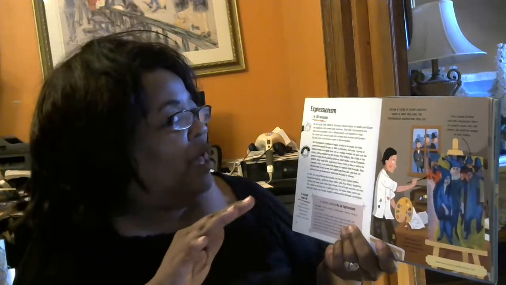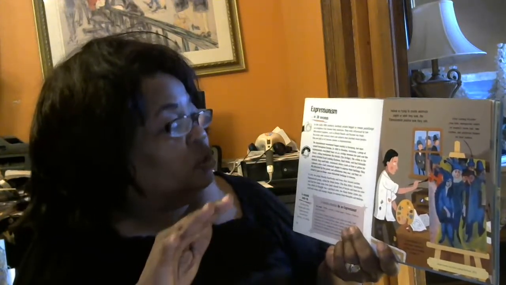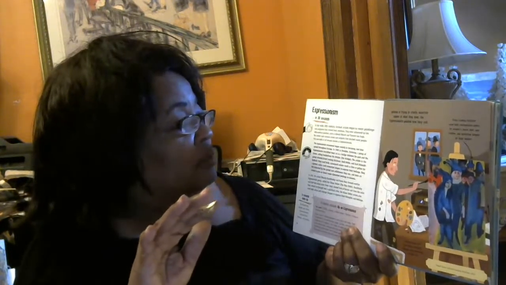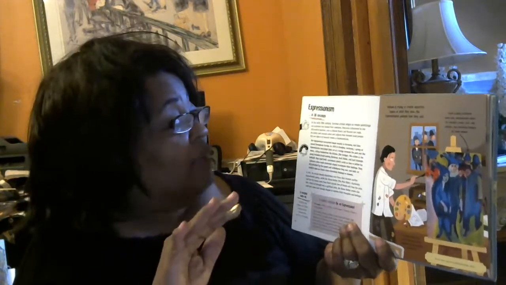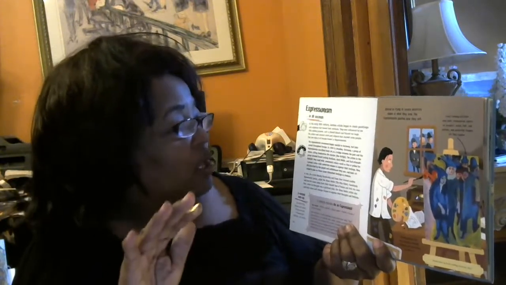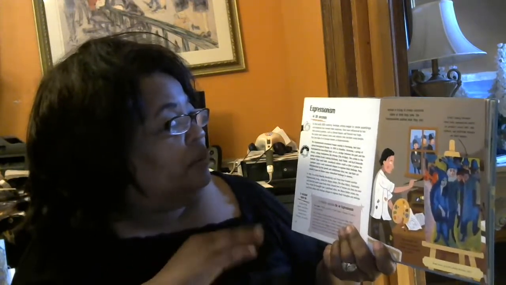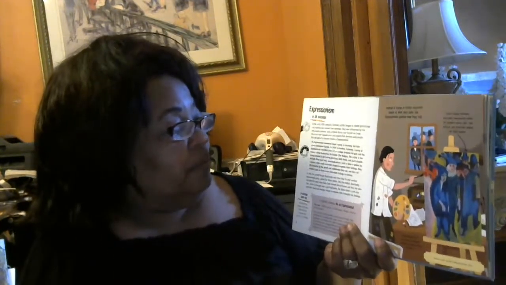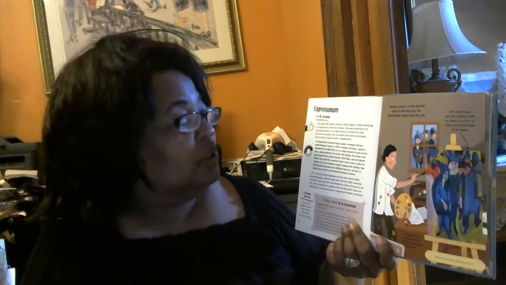In 1905, in Dresden, Germany, a group of expressionists described their art as a bridge between the past and the future, calling themselves Die Brücke, the bridge. That's German.